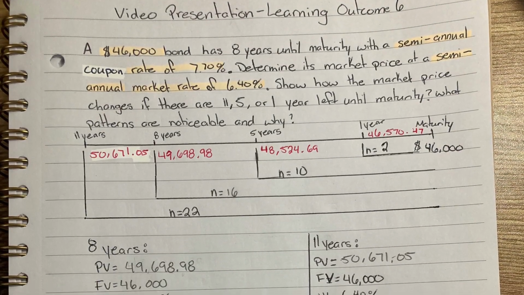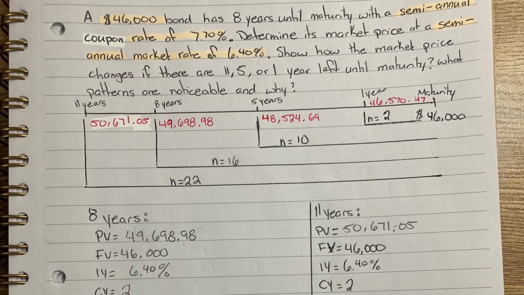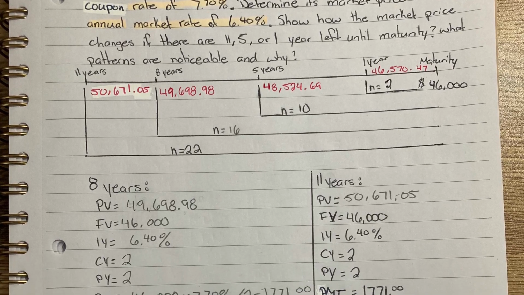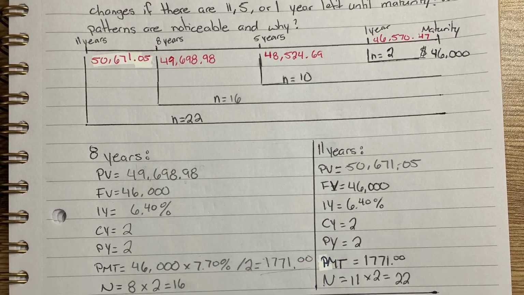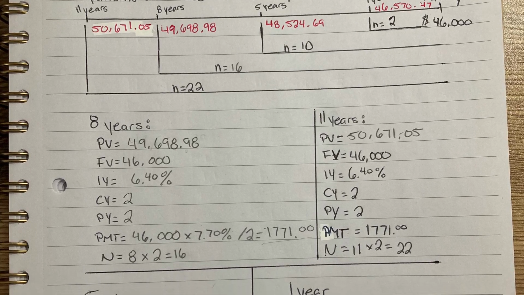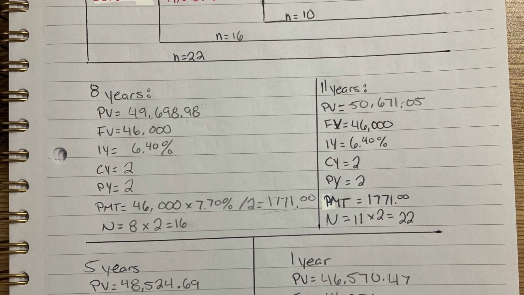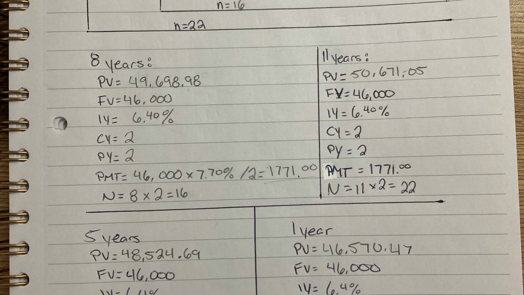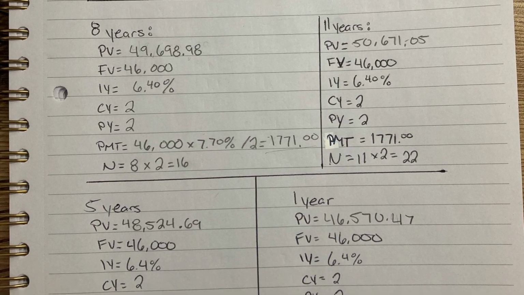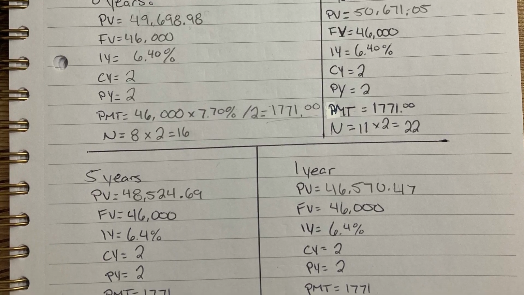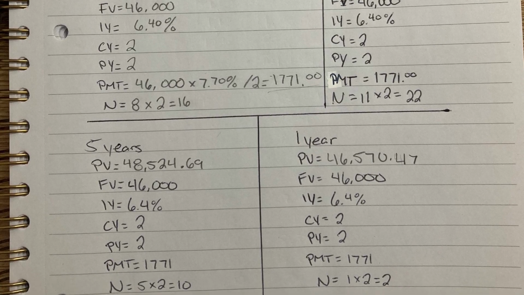So throughout all of this, we noticed that our FV, IY, CY, PY, and PMT all stay the same, which is a very significant pattern since there's no difference in our rates. Additionally, the closer you get to the date of maturity, the PV, the market price of the bond, ends up getting smaller and closer to the maturity price.